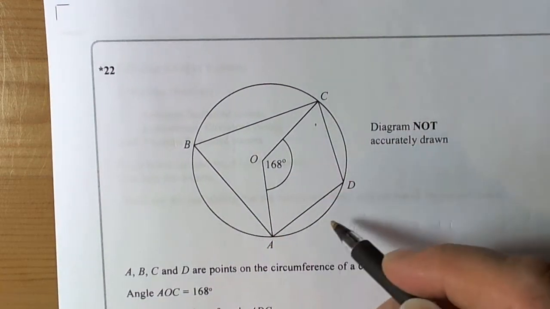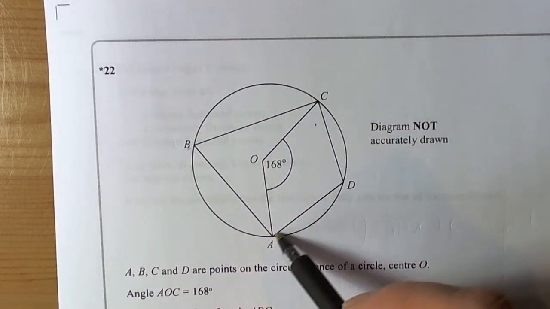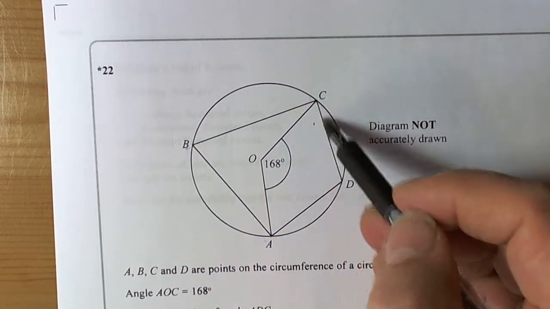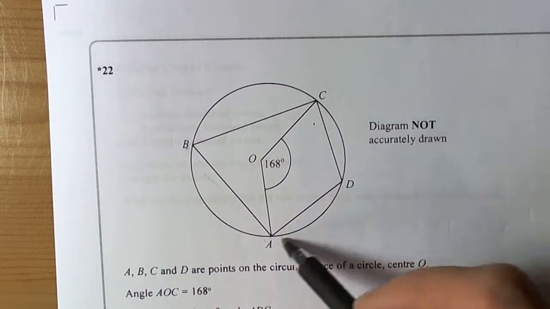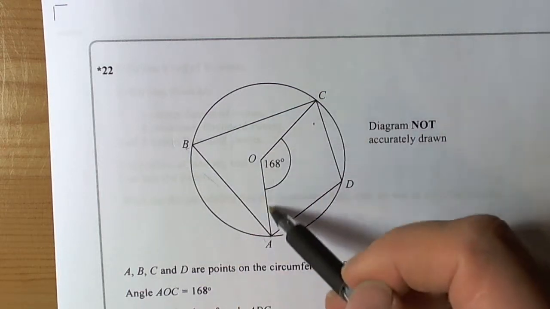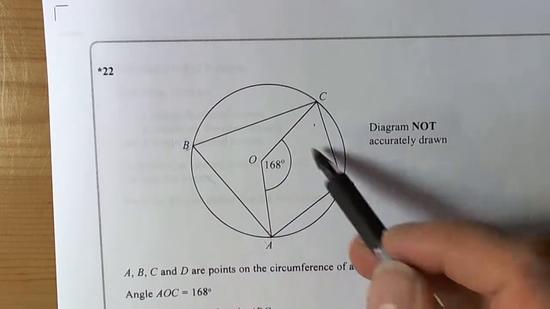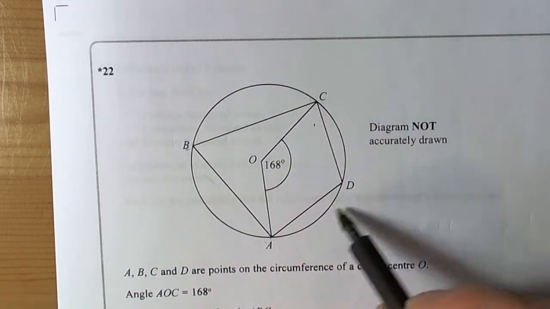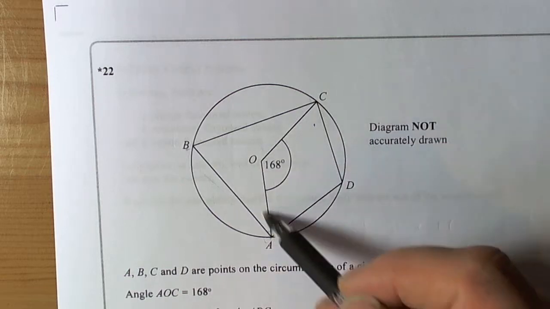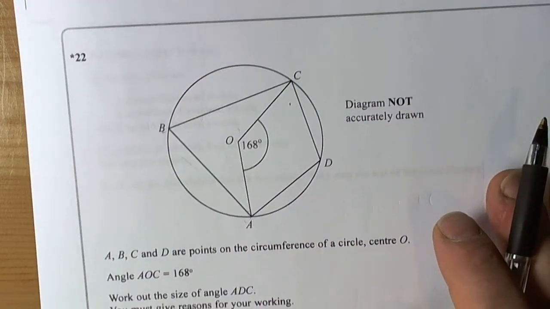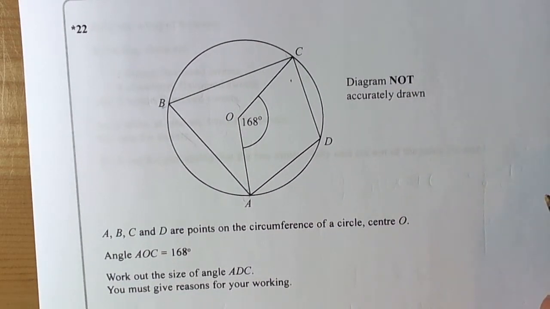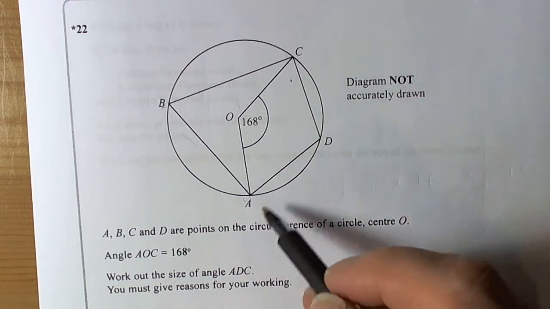So what can we see within this picture? Well, we can see a four-sided shape that has all the vertices on the circumference, so that's a cyclic quadrilateral. We can see that there's an arrowhead kite in here, going from C to O to A. So it looks like we're going to be using the theory of cyclic quadrilaterals and the arrowhead kite. That's two of the common circle theorems that you need to learn and use. So let's have a look.